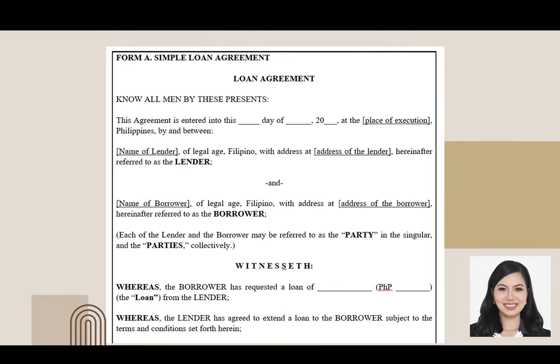So memorize this: "Know all men by these presents." Memorize that first phrase, because you will encounter it in succeeding legal forms, just like in other contracts or the deed of sale. So you will encounter that again. So memorize that.